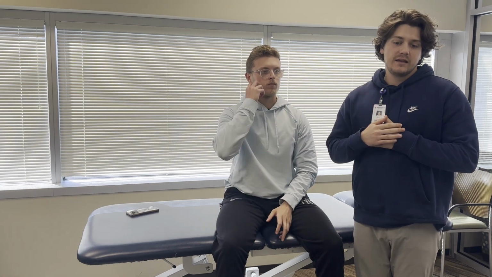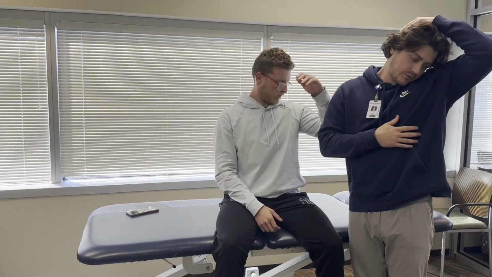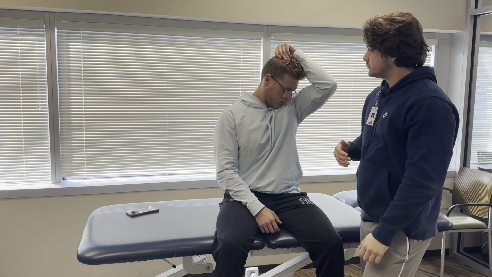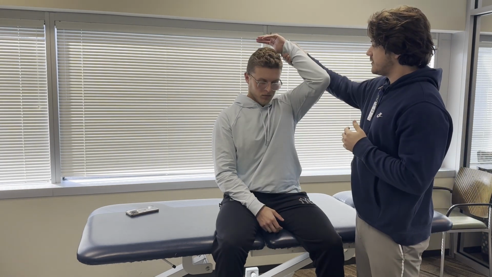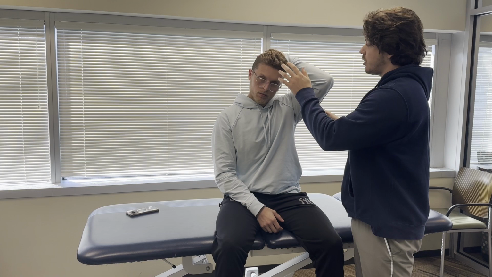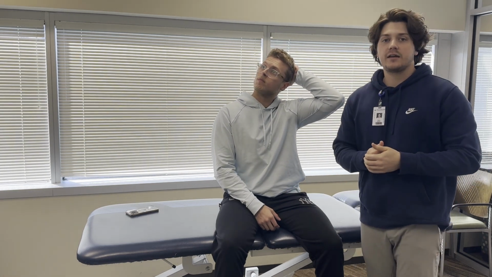Now for the posterior scalenes, if he's testing his right side, he's going to look to his left armpit and pull down from right here, just like that, and that would be the posterior. Now for the anterior, it's the same way: he's going to put his hand just like he did, but he's now going to look away, and that is how he would test the anterior scalenes.